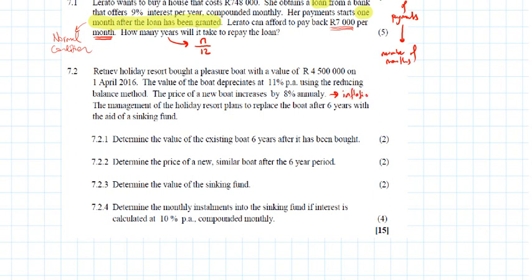So which formula do you use when it is inflation? Which formula you use when it is reducing balance? So they don't tell you that. You must know out of these formulas, there's no regular fixed payment here. We just be using one of the formulas, but which one? You need to know it. And the management of the resort wants to reserve money to replace the boat 6 years after with the aid of a sinking fund.